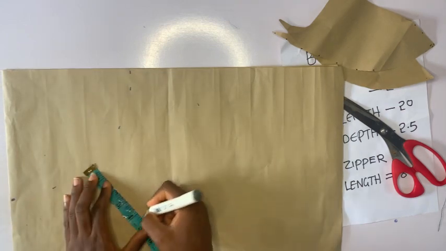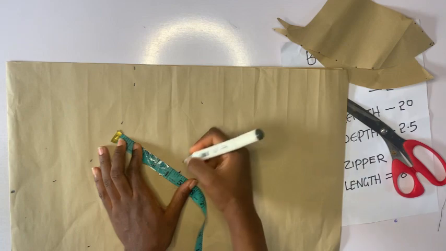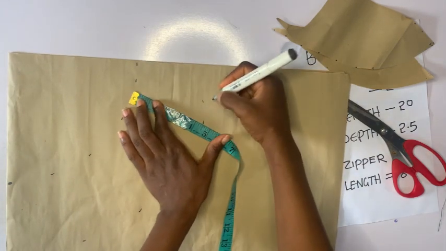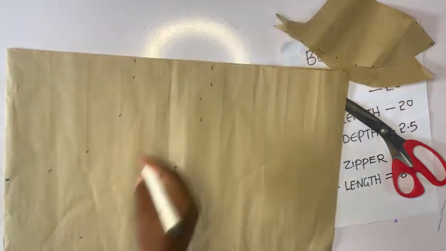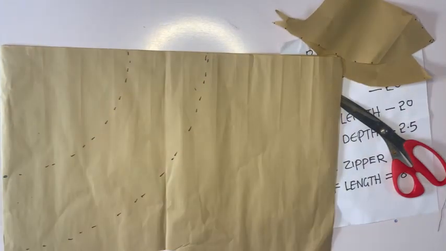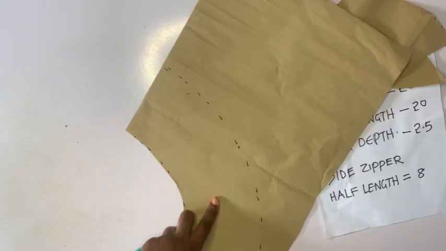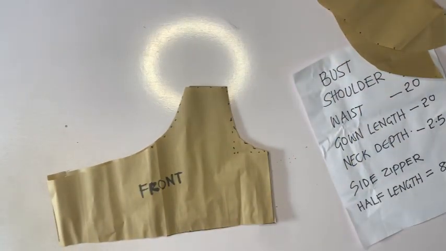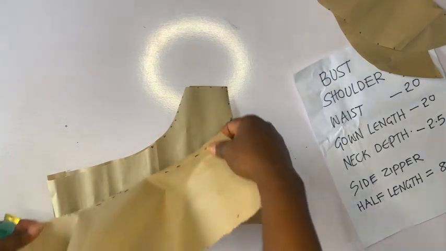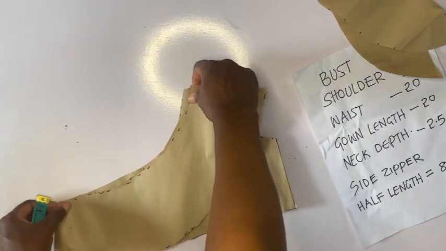I use 4.5 here because of sewing allowance. So you're going to cut it out. So this is what it looks like. That's the flounce.